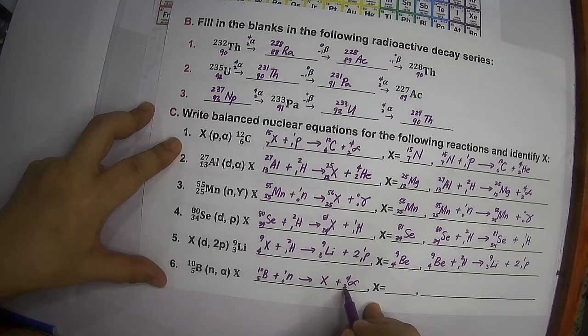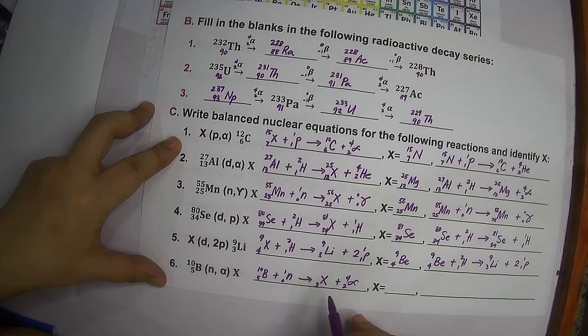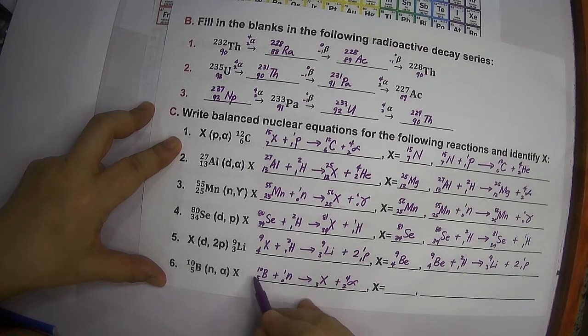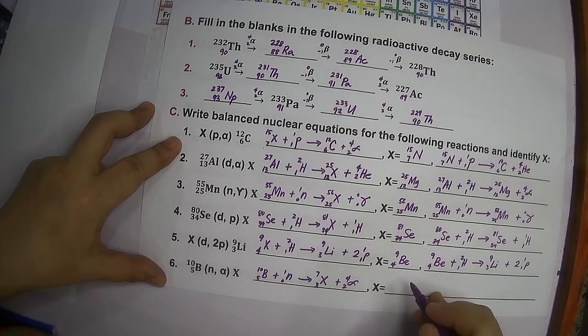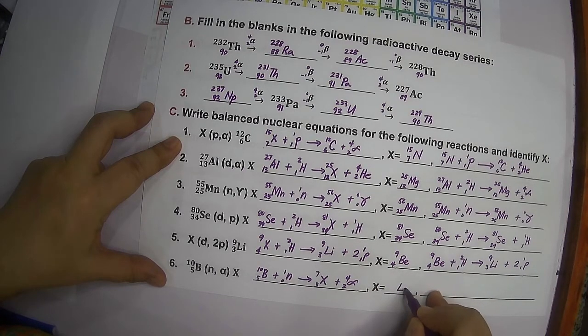If we minus 2, 3. So 3 plus 2, 5. For the mass number, we have 11 minus 4, we have 7. And element number 3 is lithium. You have lithium 7.